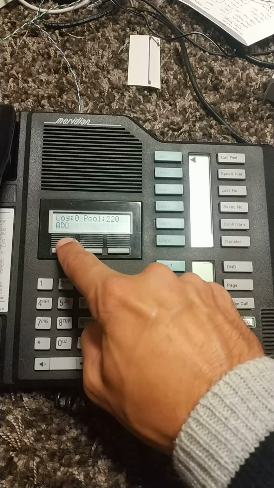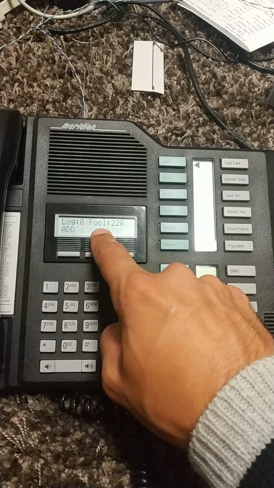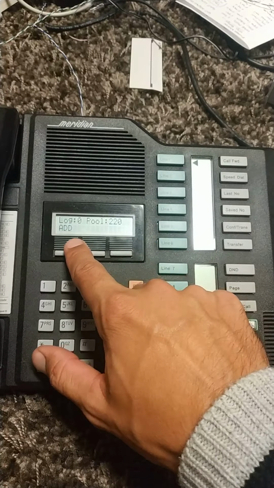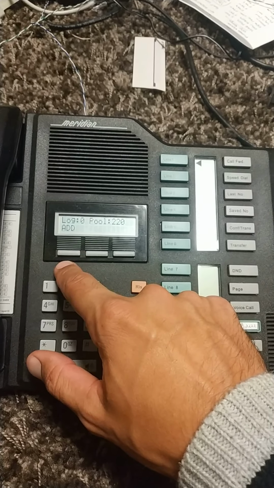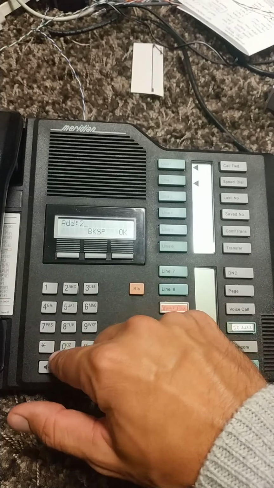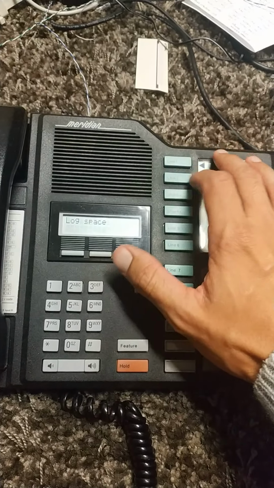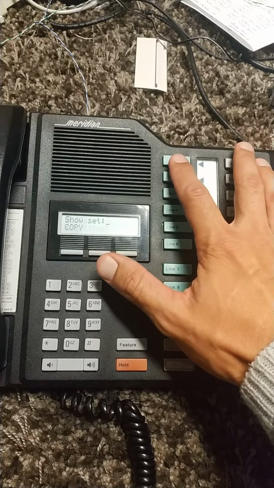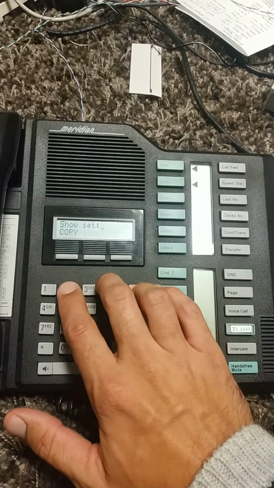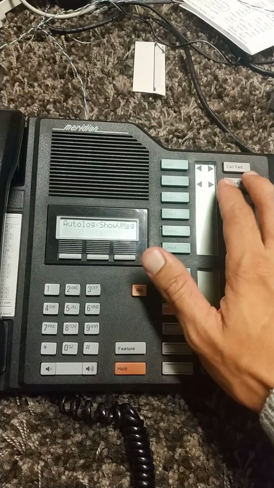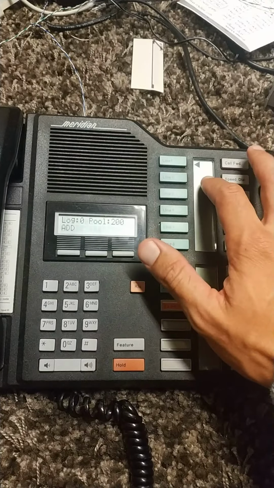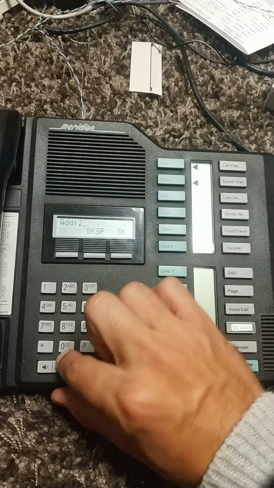So let's say that for all your users, if you want them to be able to log 20 calls, you'll add 20. Okay. And then you have to go back to show set again to 22. Log space, add 20.